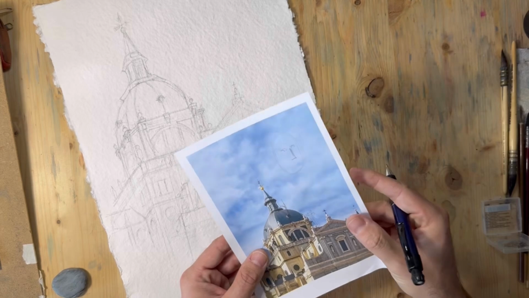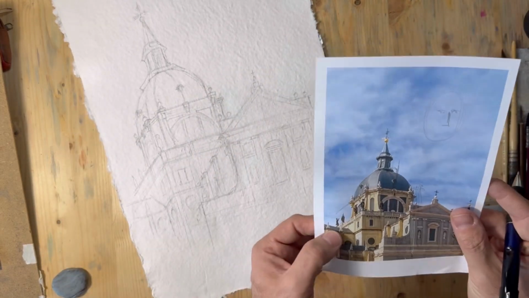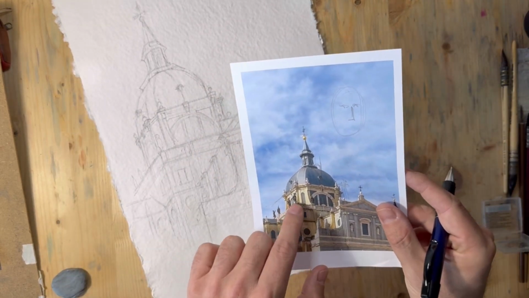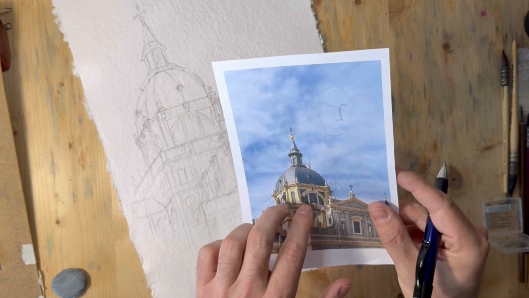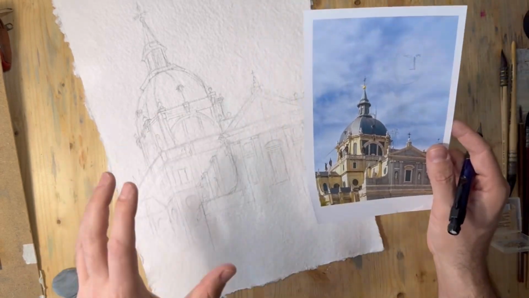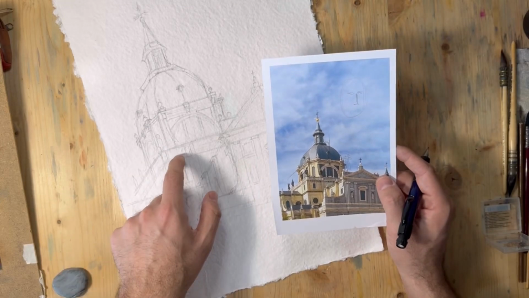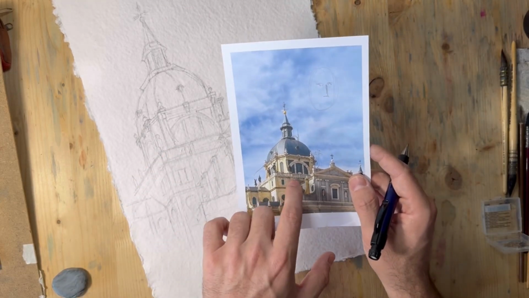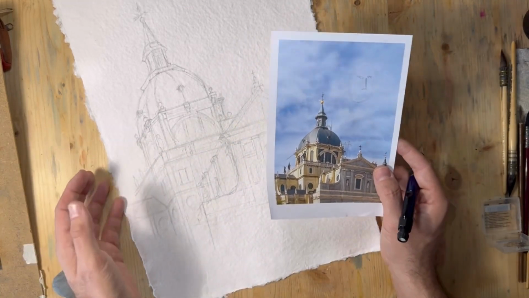And one thing, since I changed the perspective, now these statues are not exactly in the same position in relation to the dome. Everything that I see here is slightly different than what it is in the picture, but I don't care.